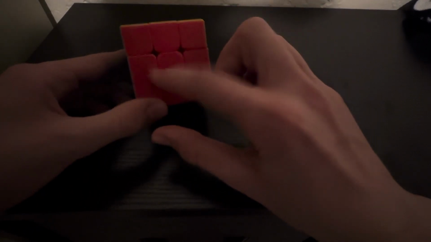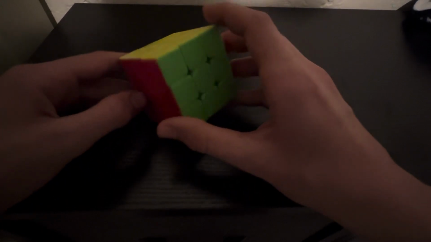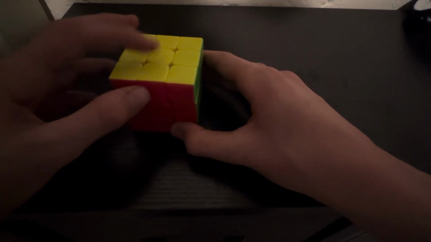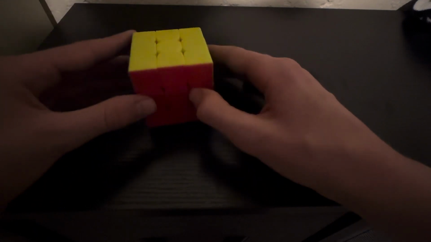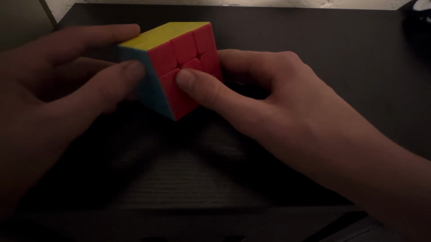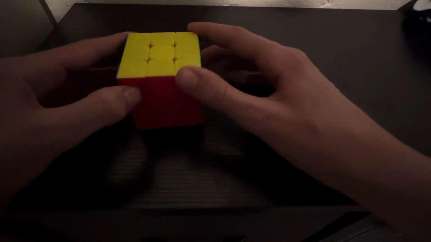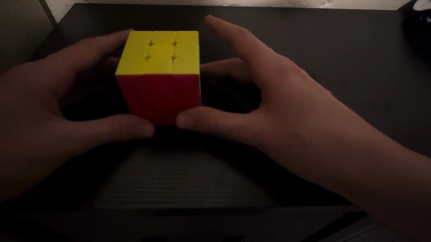Edges are these pieces here, pieces that would make like a cross or a plus sign, whatever you want to call it, and they've all got 2 colors. So we have red and yellow, red and green, so on and so forth. And last but not least, the corners. Now the corners have 3 colors, and there are 8 total corners.